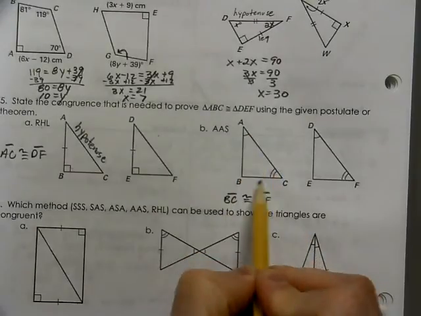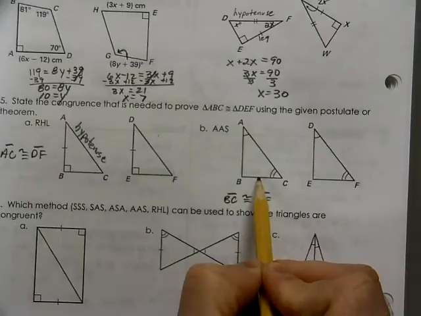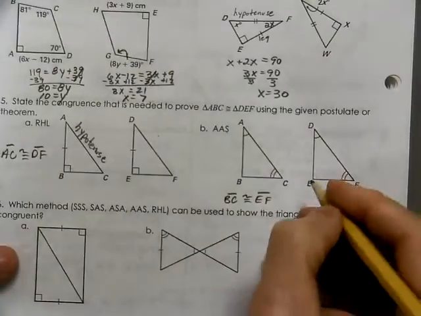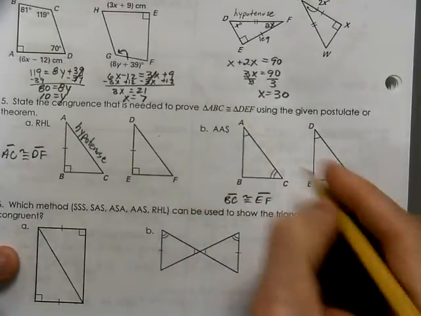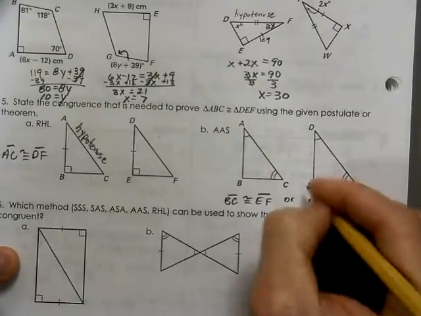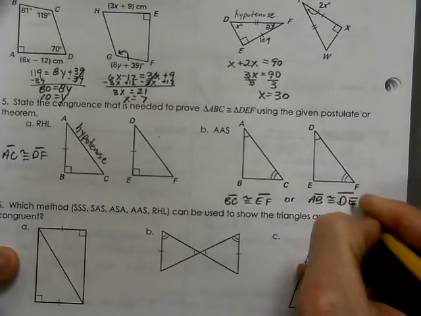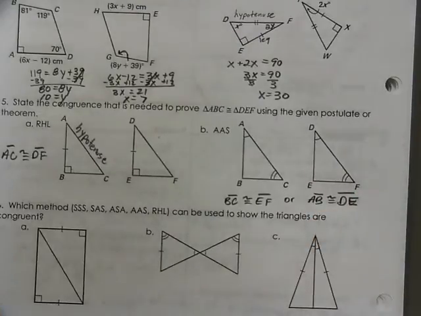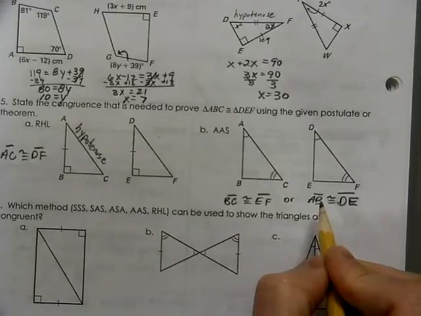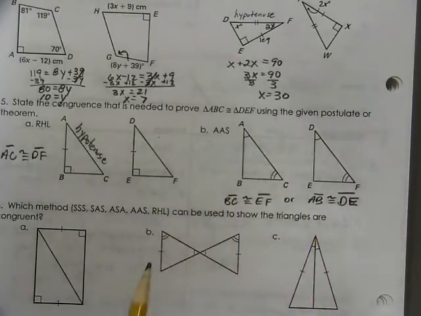The two angles and the side that's non-included is the excluded side. Or you actually could have used this excluded side, AB that goes with DE. Knowing either one of these corresponding sides being congruent would be enough for us to prove the triangles congruent by angle side.